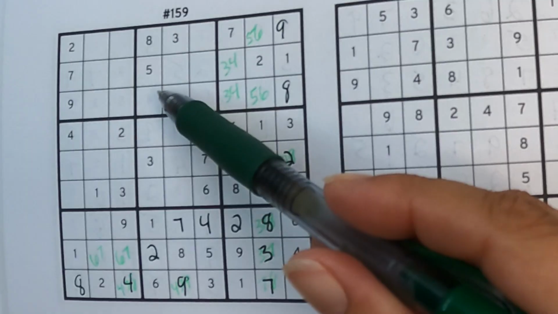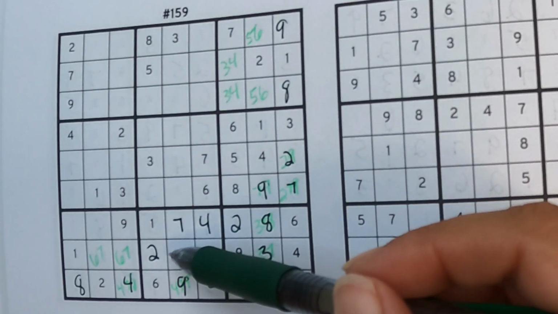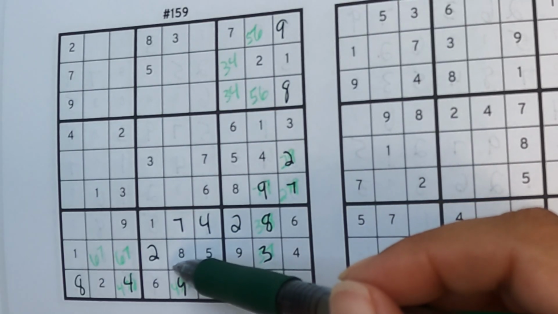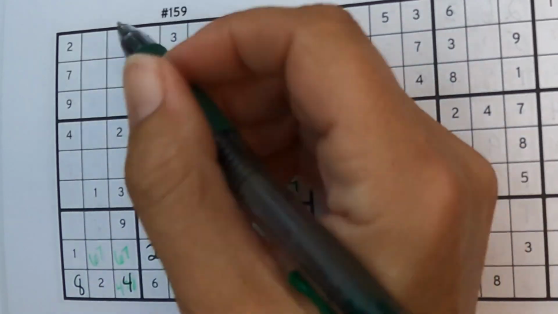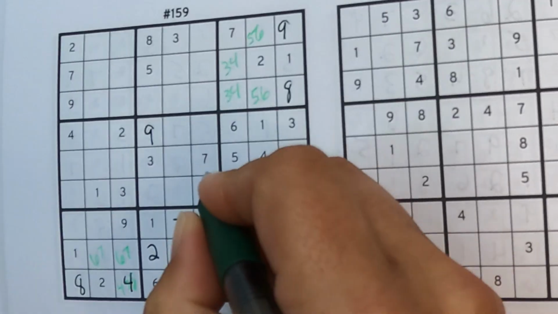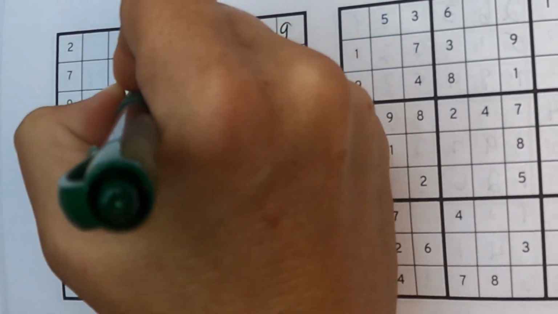For this column, we're missing 4, 7, and 9. We've got a 4 here and a 7 here, so this is our 9. That 7 makes this our 4, 7.